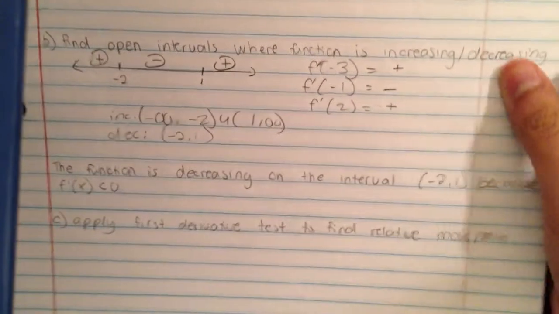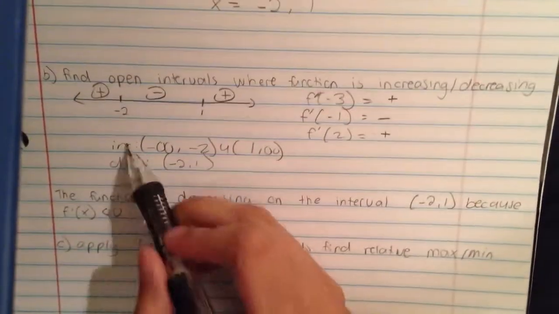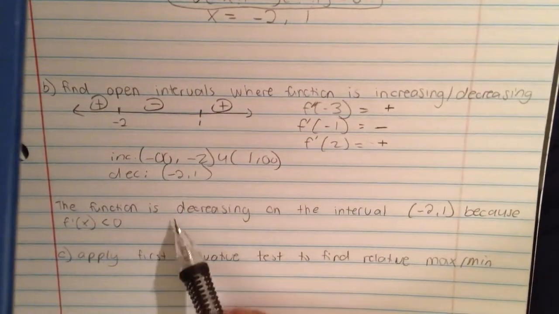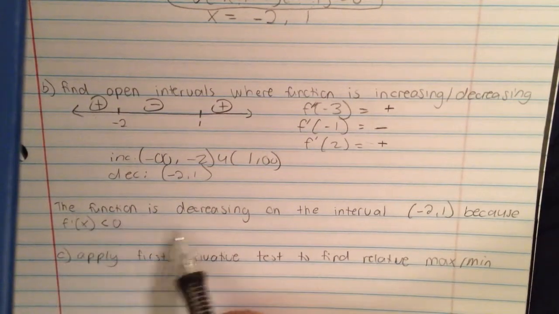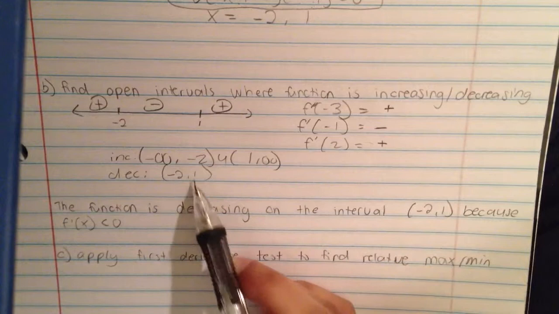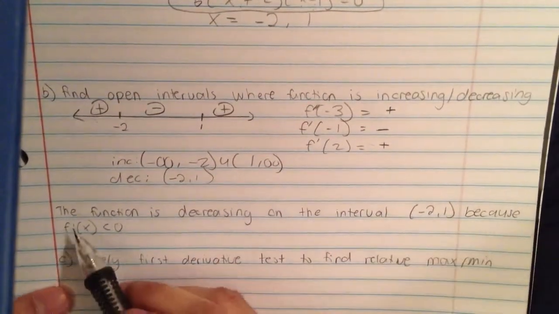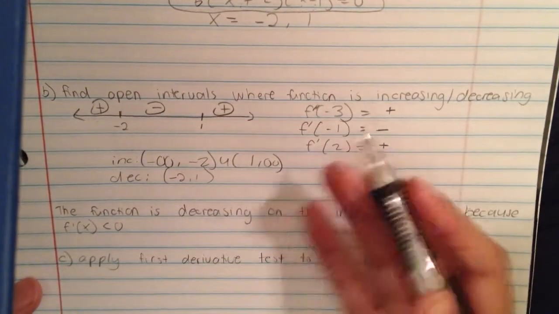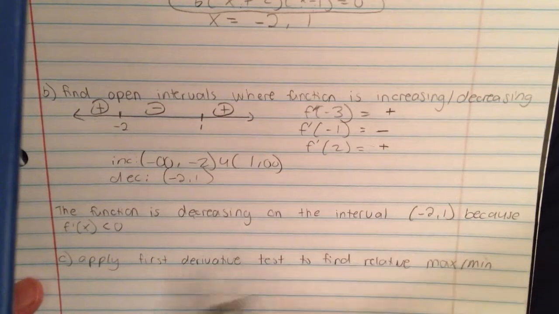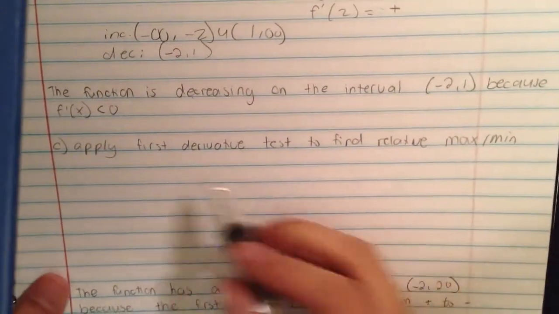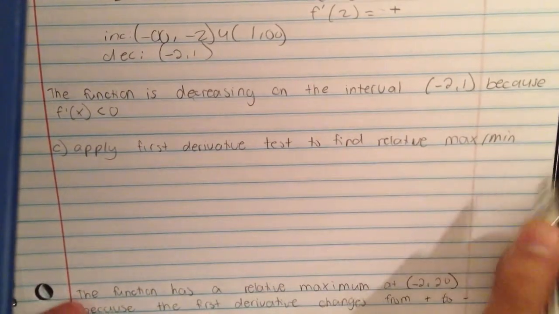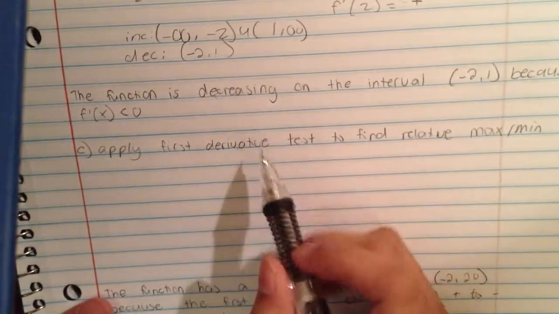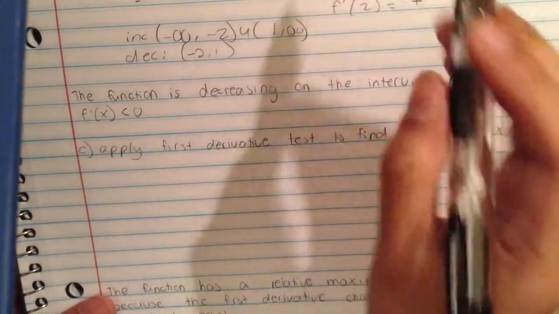And you have to write out a sentence for each of these, increasing and decreasing. So I chose to do the decreasing. This is one example. You would write the function is decreasing on the interval, and you state the interval, -2 to 1, because f prime of x is less than 0. And if it was positive, you would say increasing on the interval, and f prime of x is greater than 0. And the next thing you have to do is apply the first derivative test to find the relative max and the min. And you do this by substituting the critical numbers into the original function.